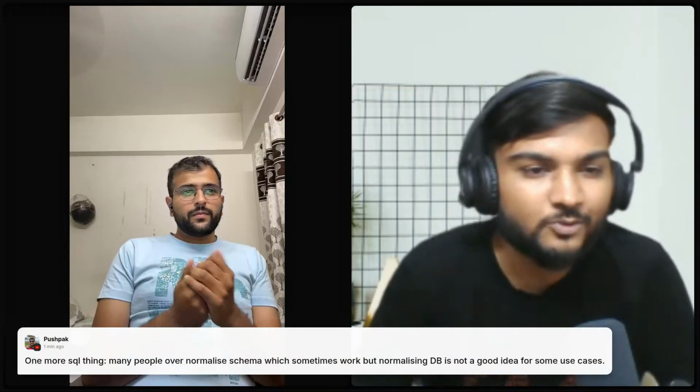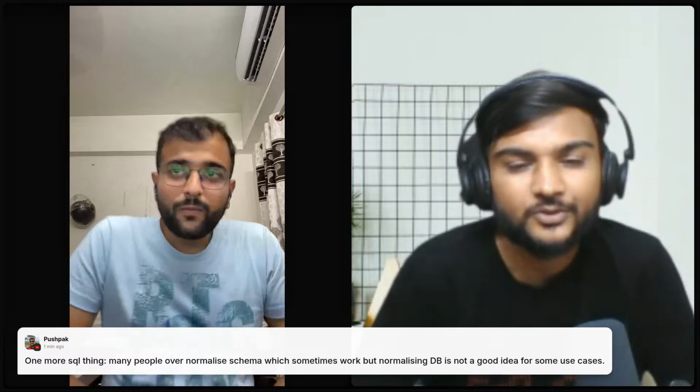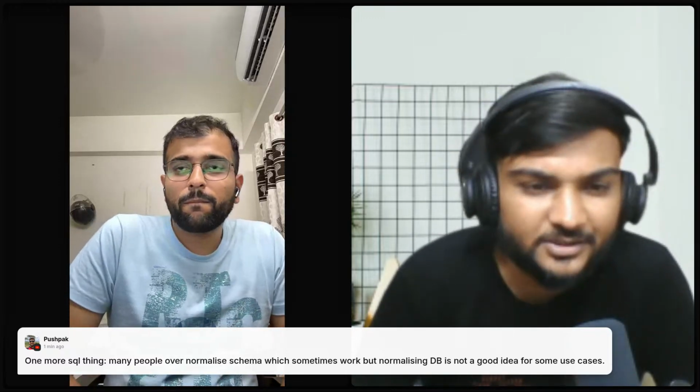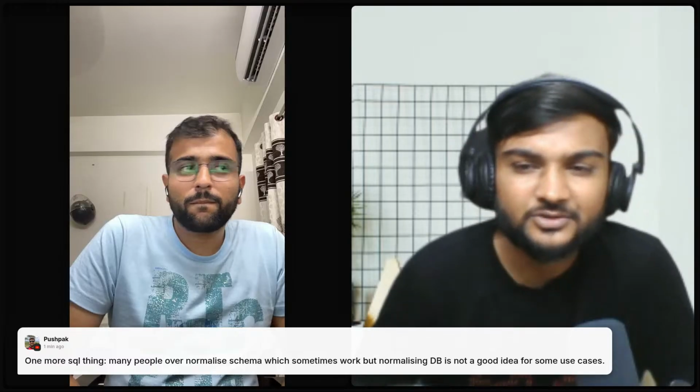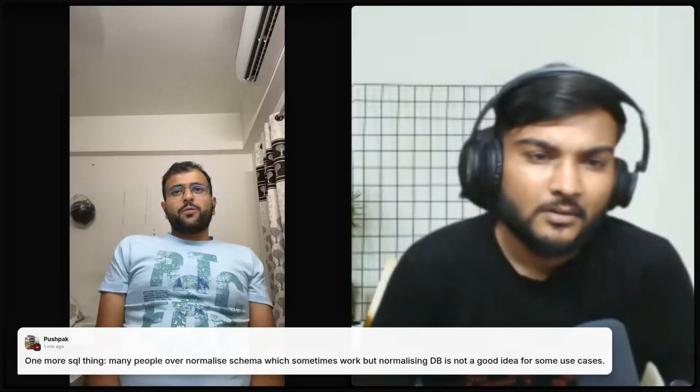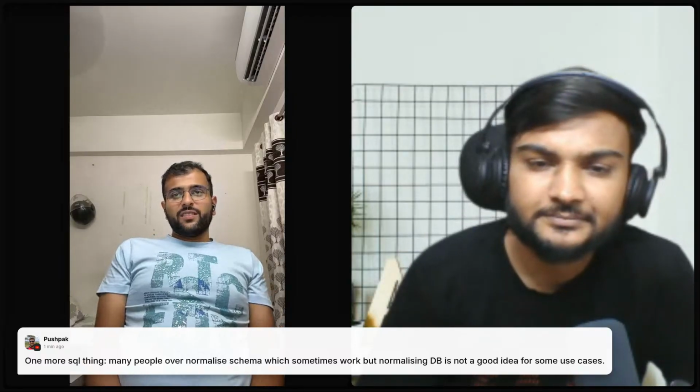Okay. Pushpak is saying one more SQL thing: many people over-normalize the schema, which sometimes works, but a normalized DB is not a good idea for some use cases. Yeah, it's all about the use cases, but if you keep all these things in your mind when you are architecting something, it will definitely help you.